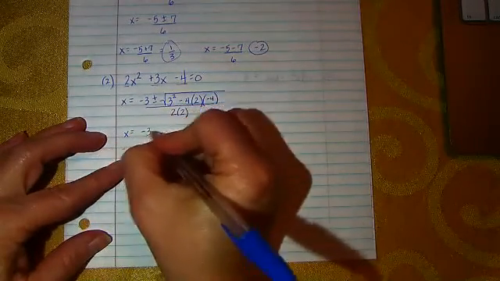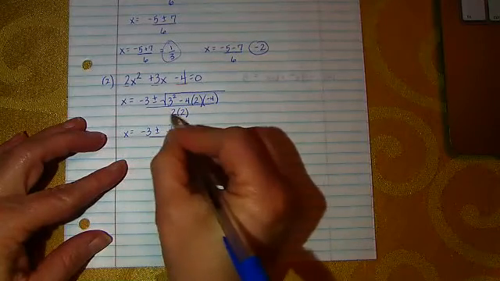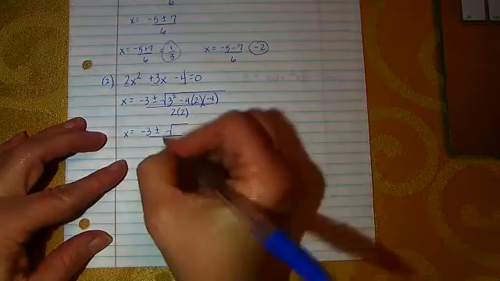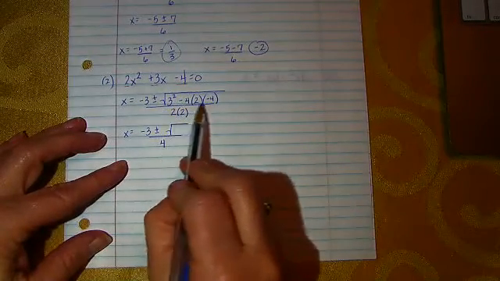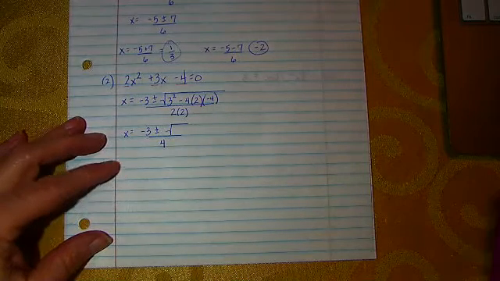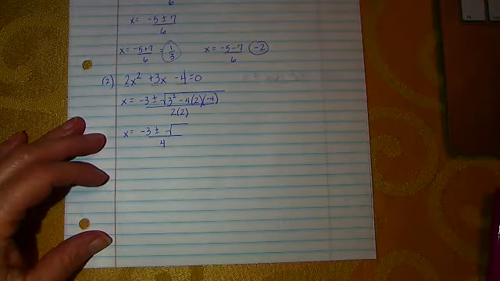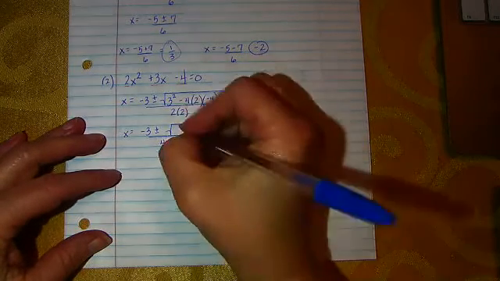Again, we're going to do a couple little pieces here. I'm going to multiply my denominator right away. 2 times 2 is 4. Get that done with. And now I'm going back to our discriminant. What's going to happen underneath that square root? We have 3 squared minus 4 times 2 times negative 4. All right, so we have 41.